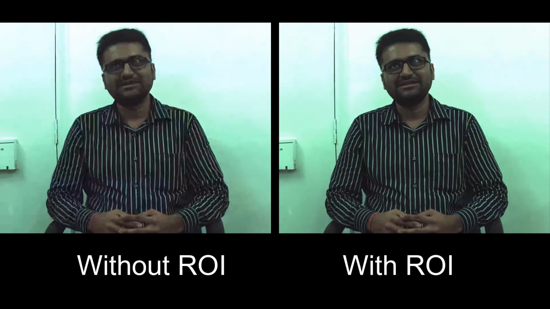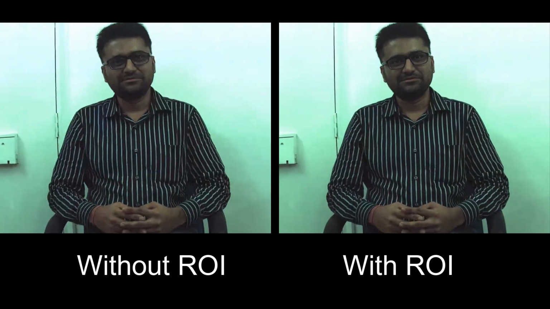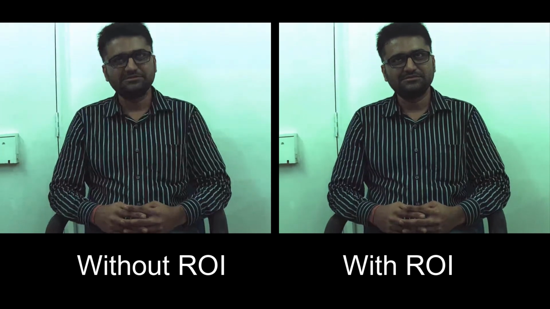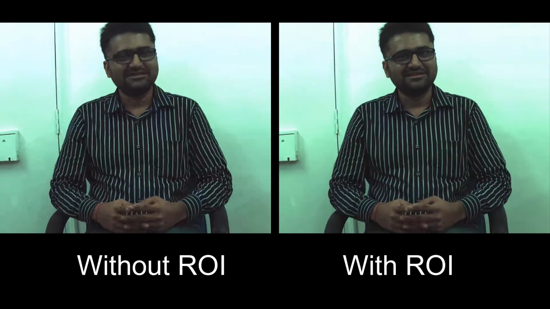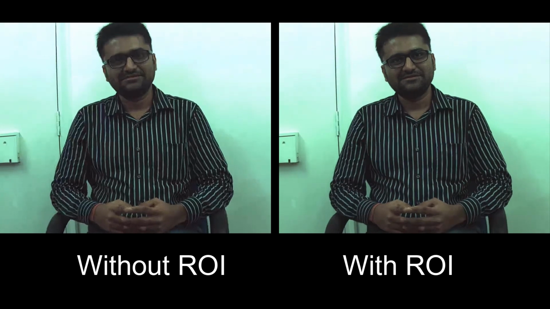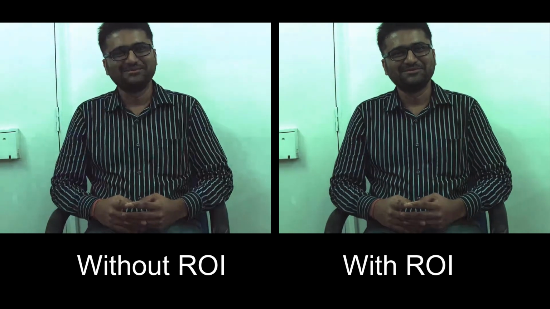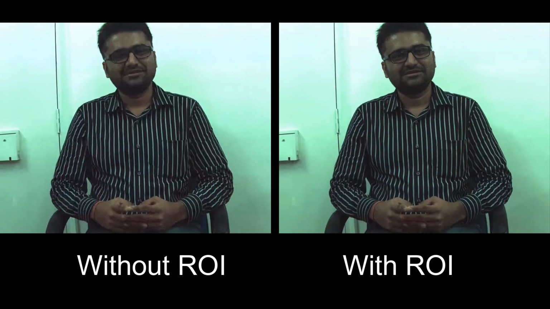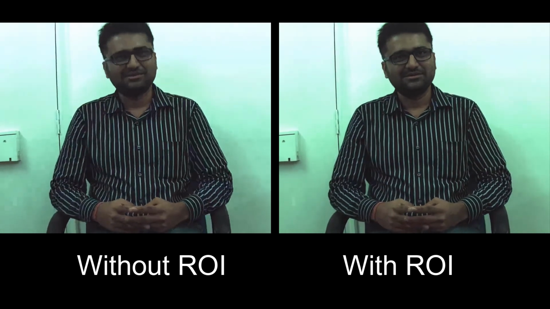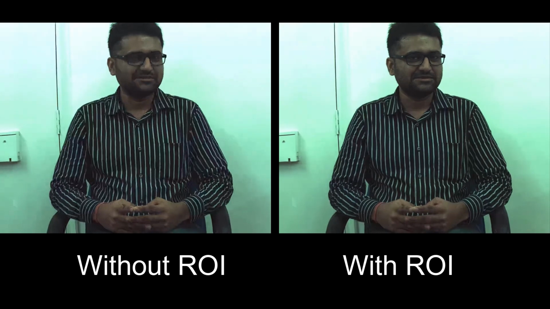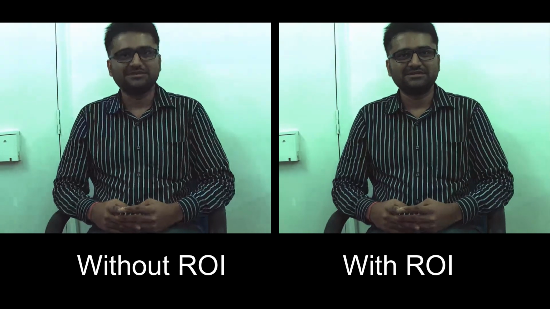Here you can see the benefit of VCU ROI-based encoding. On the left is a video compressed to 1 megabit per second. On the right is a video also compressed to 1 megabit per second, but where more bits are used for the ROI and less for the background. The improvement in face quality is very noticeable, while the impact of reducing background quality is minimal.